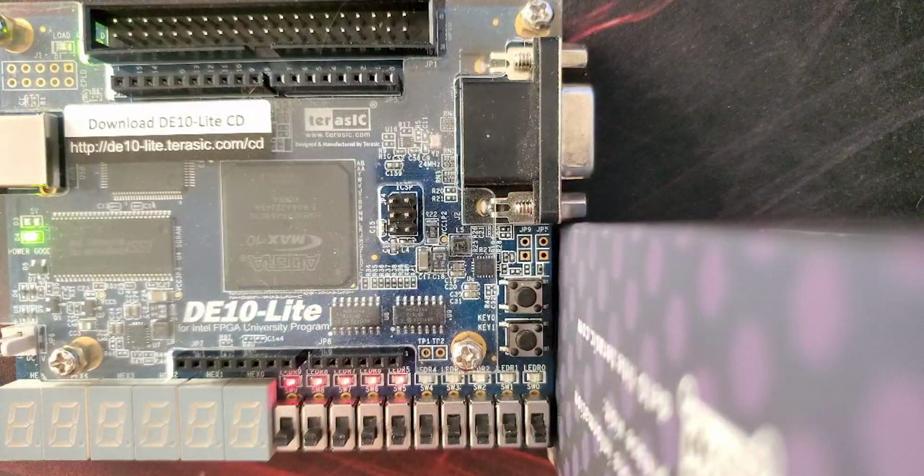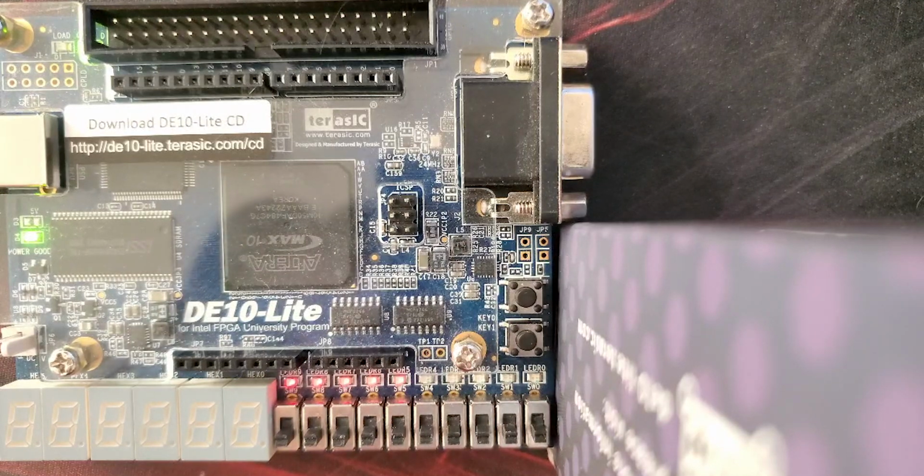Hi again, welcome to the physical demonstration. We have here the Carry-lookahead Adder using the FPGA. The first switch is switch number 0, and that's the carry input. Then switch number 1 is X0, switch number 2 is X1, switch number 3 is X2, and switch number 4 is X3. Then we have switch number 5, 6, 7, and 8. Those are Y0, Y1, Y2, and Y3.